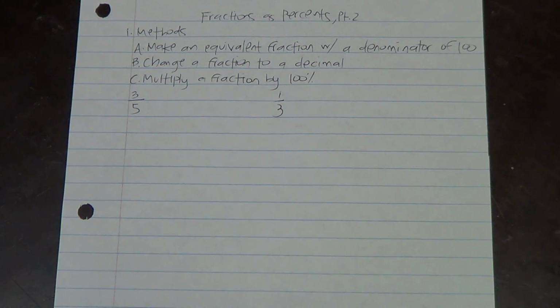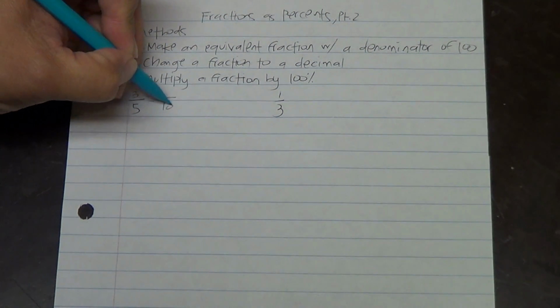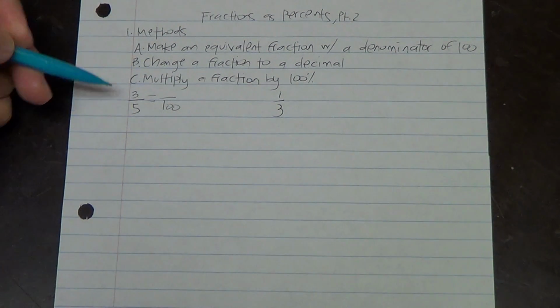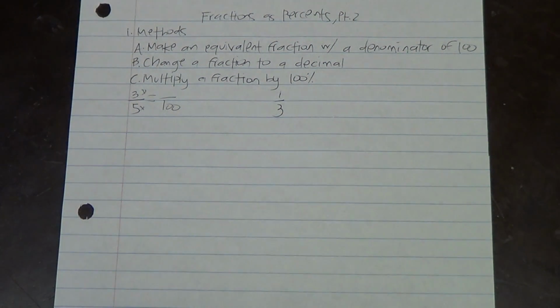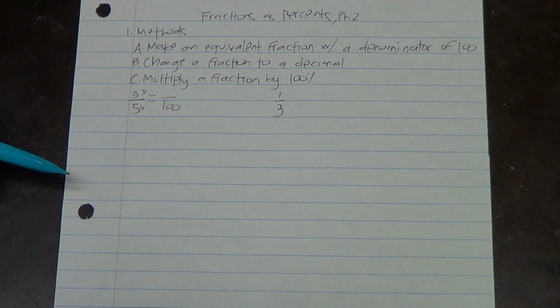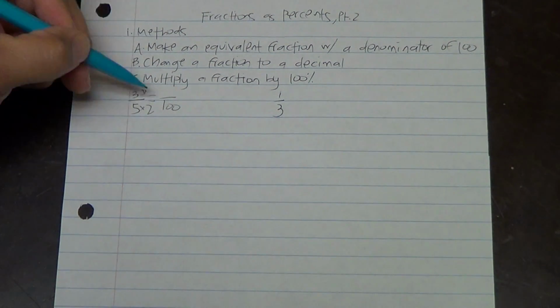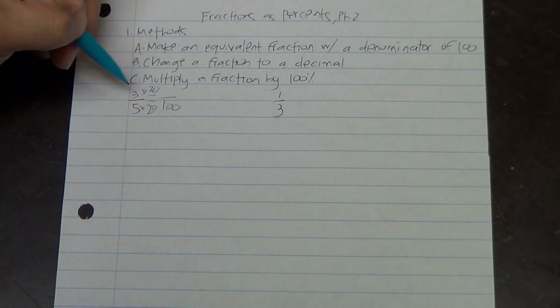So if I'm looking at that first example, 3/5, all I really need to do is make an equivalent fraction with a denominator of 100. When we do this, we multiply both numerator and denominator by the same number. But what number times 5 will give me 100? Of course, 5 goes into 10 2 times, and then we've got that 0 there, so 5 times 20 equals 100, and what we do to one, we must do to the other.